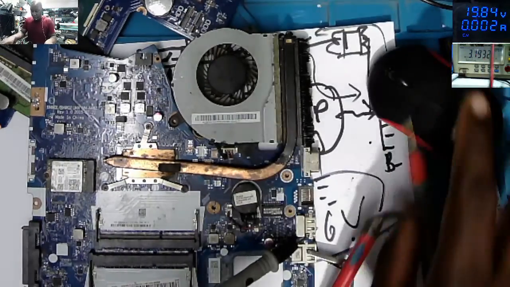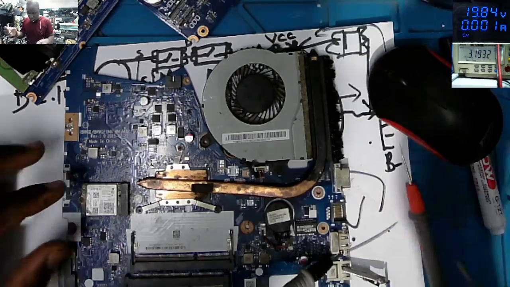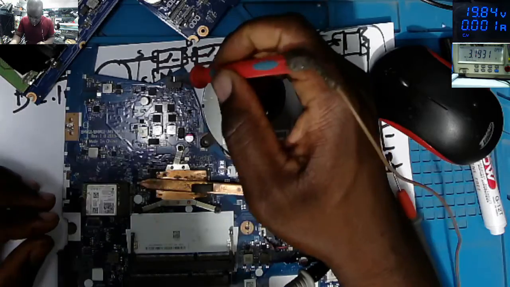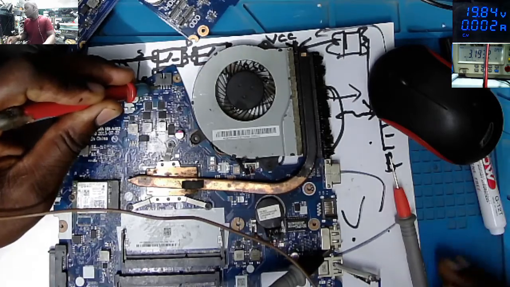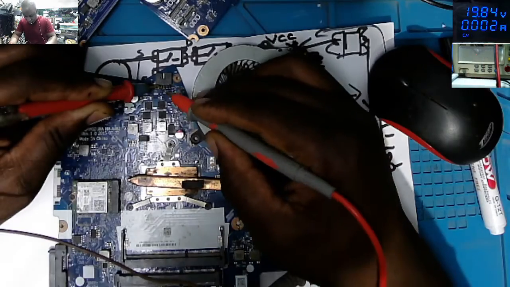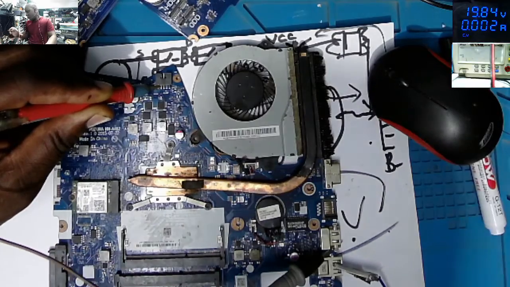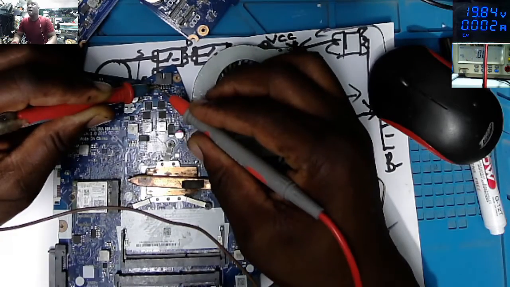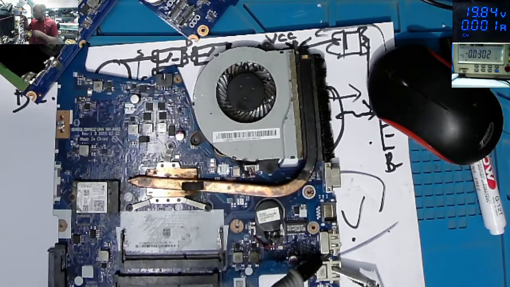What I'm doing here, I'm trying to put 19 volts on this motherboard. Yes, the ground is connected. Let's connect the plus. Okay. Now it's not working.